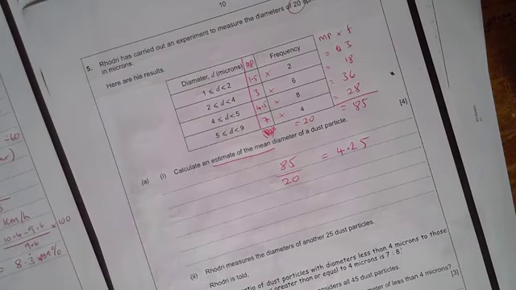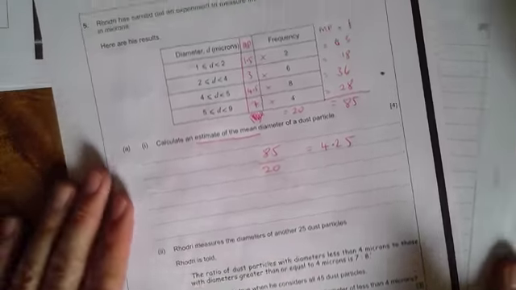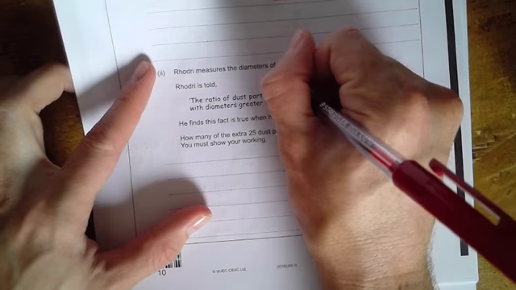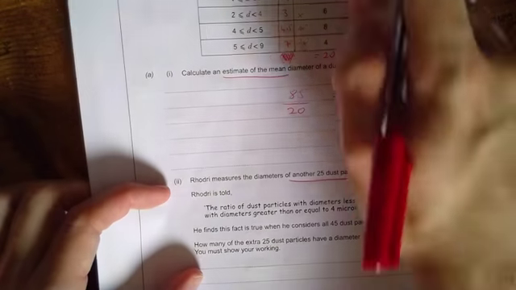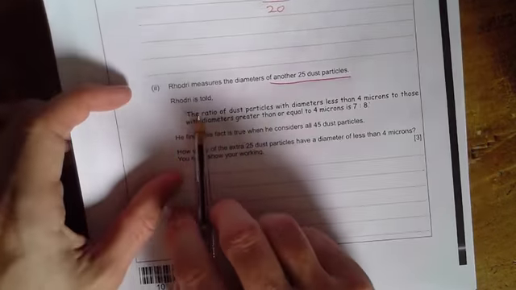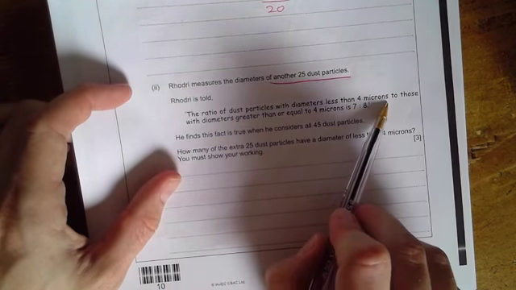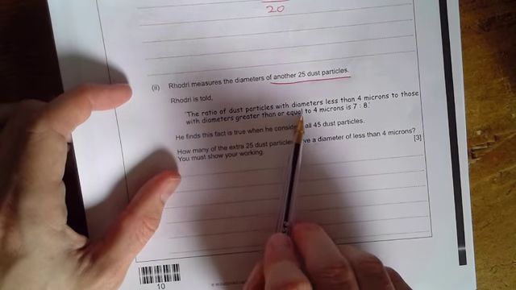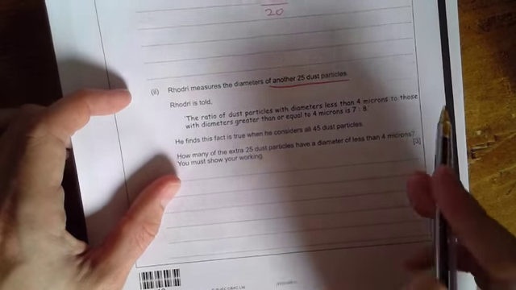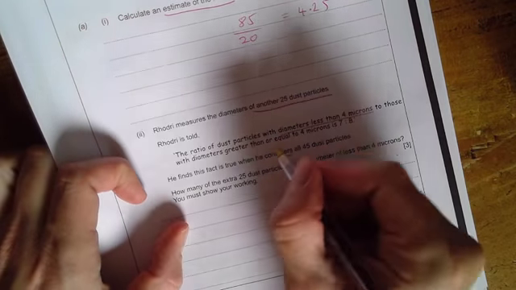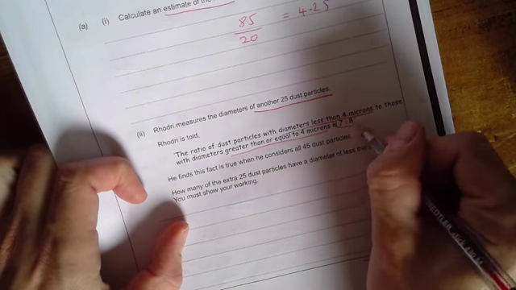Okay, now the next question. If you read it carefully, and this is the key thing to this question, you have to read it carefully. If you read it carefully, it's not too bad, but if you don't, you're going to get a little bit lost and think, what on earth is it asking me to do? It says, Rodri measures the diameters of another 25 particles. Now, he just did 20, now he's just done another 25. Rodri is told that the ratio of the dust particles with diameters less than 4 microns to those with diameters greater than or equal to 4 microns is 7 to 8.